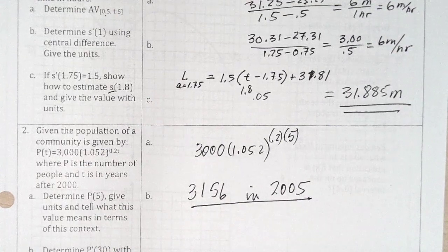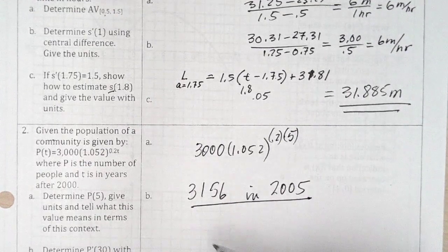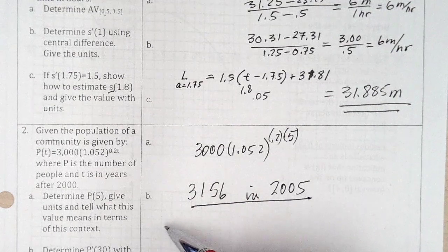Okay, P prime of 30. So now we need to do the estimation of it.